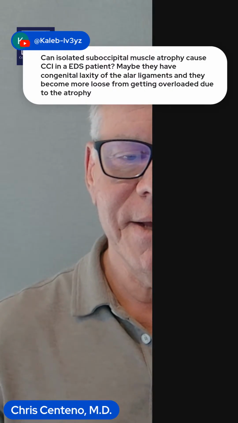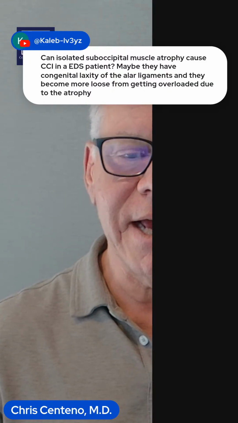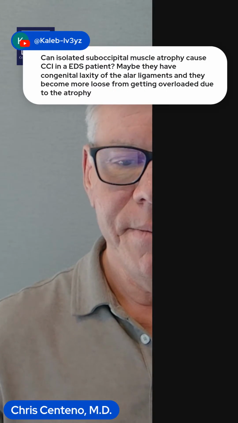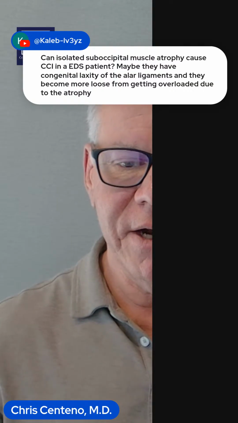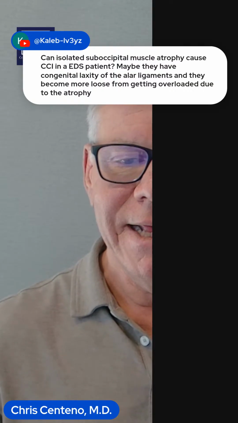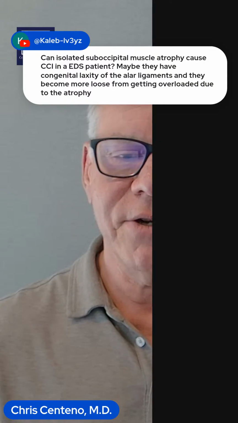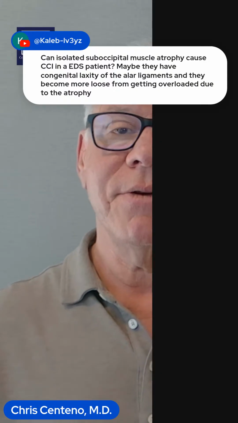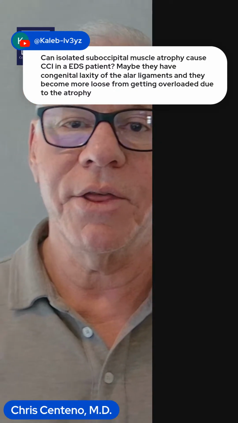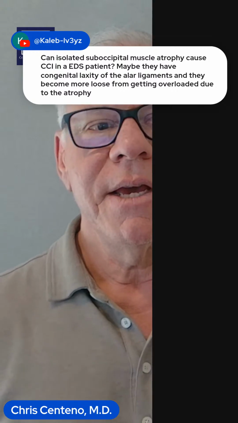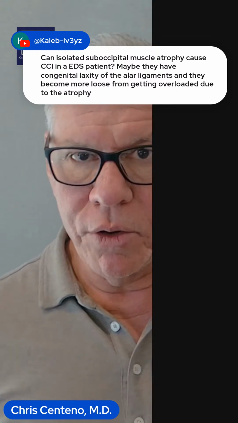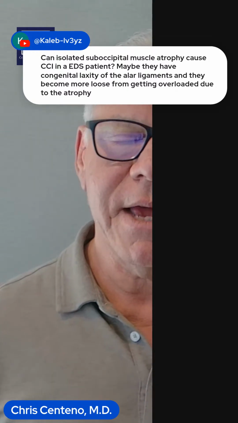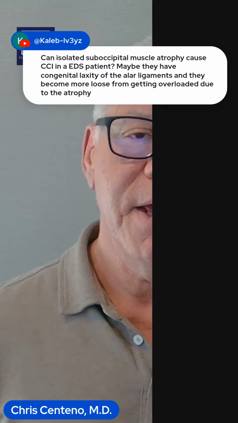Caleb, can isolated suboccipital muscle atrophy cause CCI in an EDS patient? Maybe they have congenital laxity of the alar ligaments that become more loose from getting overloaded due to the atrophy. Yeah, Caleb, I think that's a really good and interesting thought, right? There's two components to stability, ligaments and muscles.